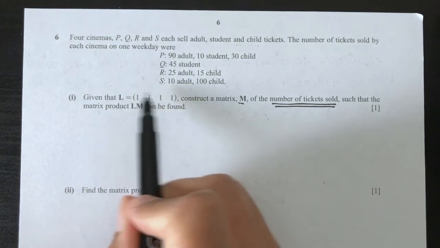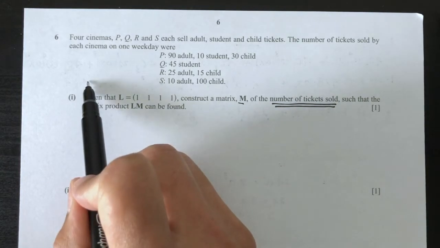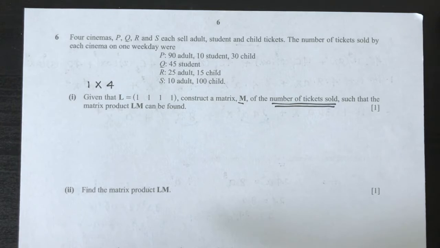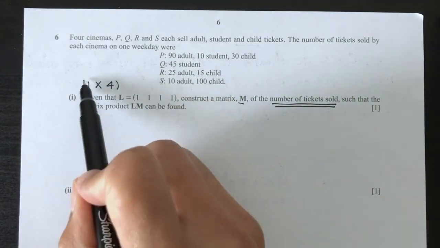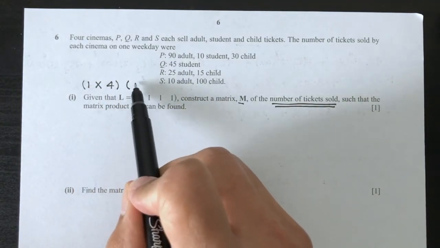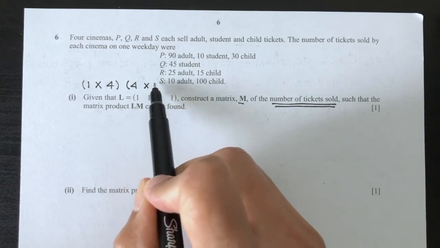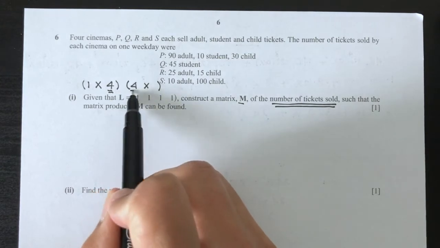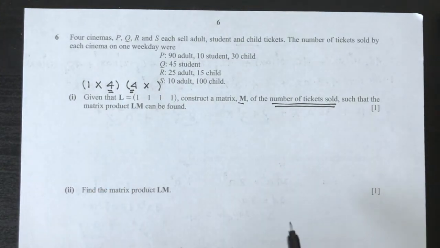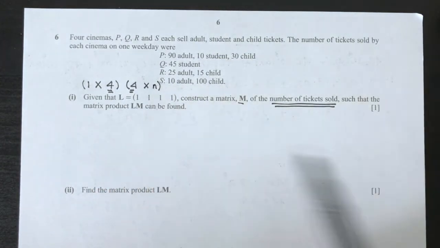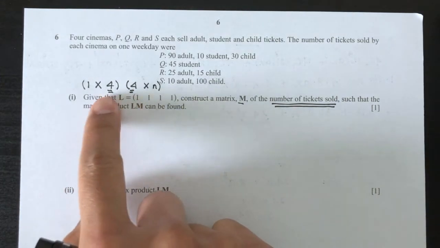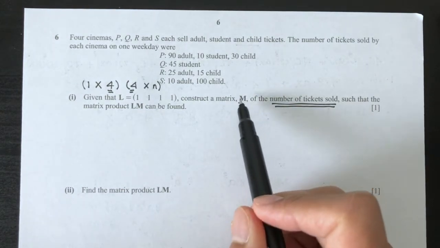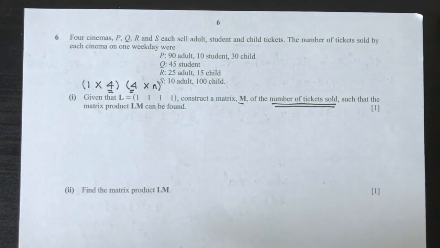So we have 1 row and 4 columns. You would say the matrix is a 1 by 4 matrix. Now, a 1 by 4 matrix can only be multiplied by a 4 by something matrix, because these two have to be the same for matrix multiplication to be possible. This we don't know yet, that's okay, which means M has to have 4 rows for it to be possible.